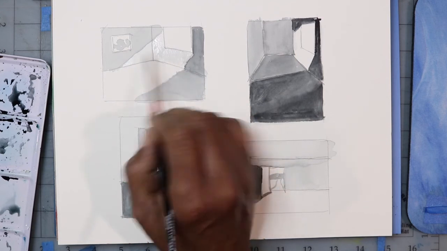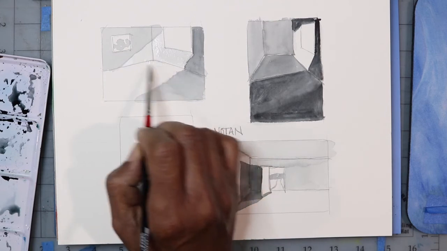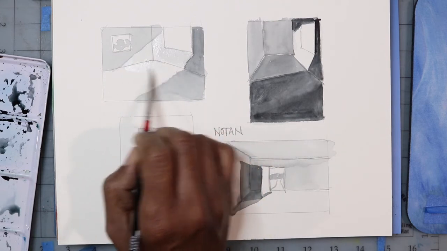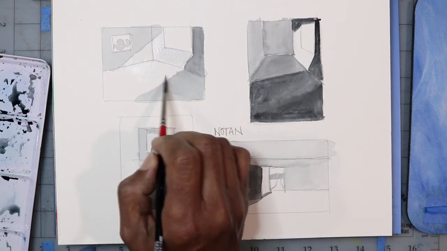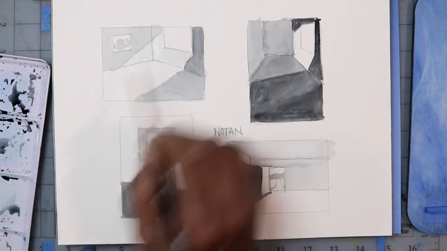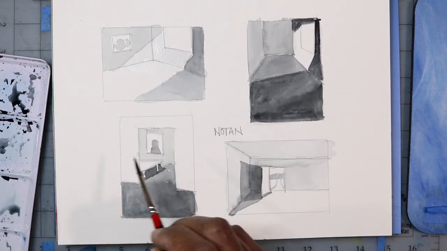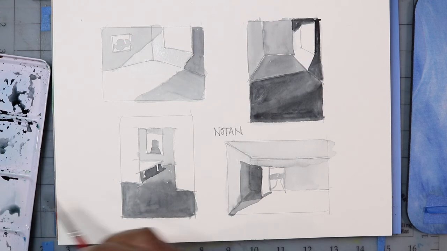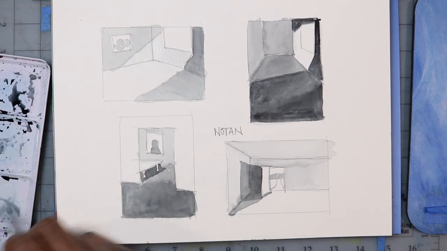But as it moves out, it gets lighter. Light pours into the room. So we have that element of the light moving into the interior space.